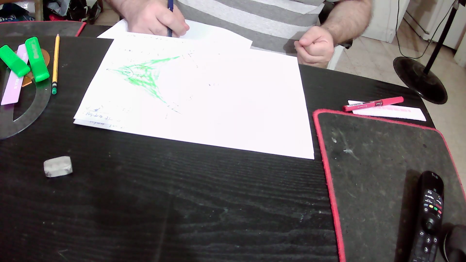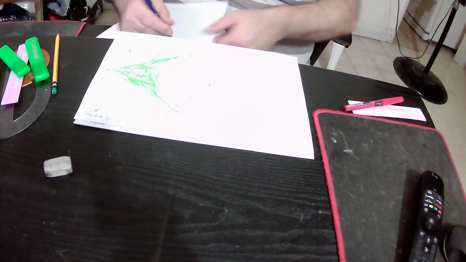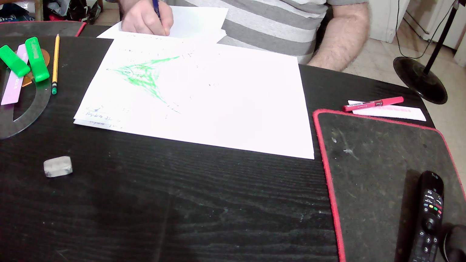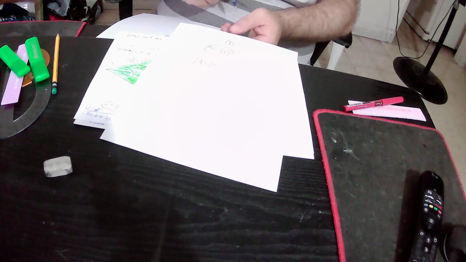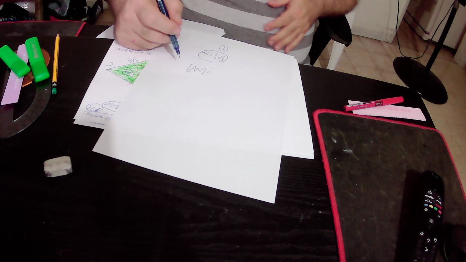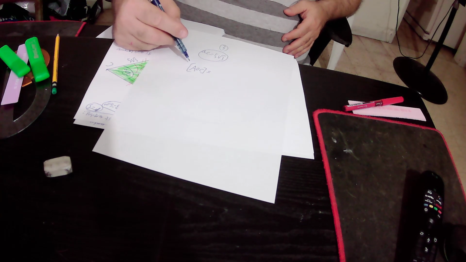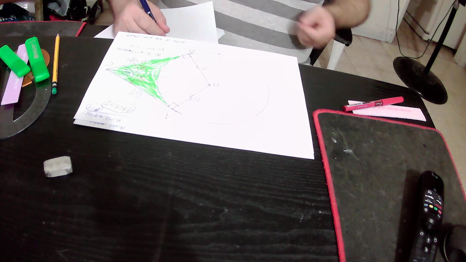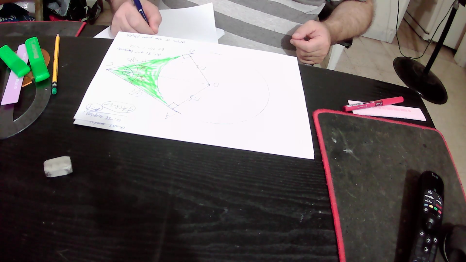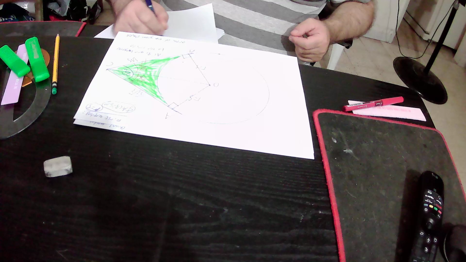And what is the area of triangle AOC? The area of triangle AOC will be equal to the base of the triangle times the height to the base over 2.